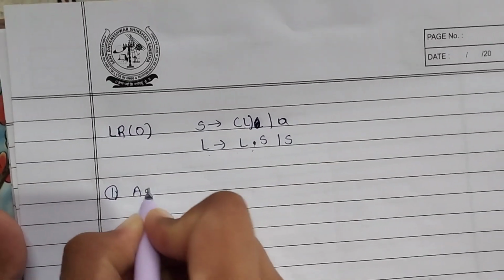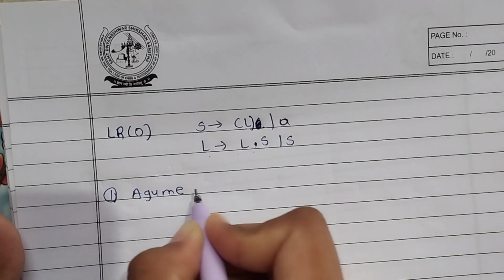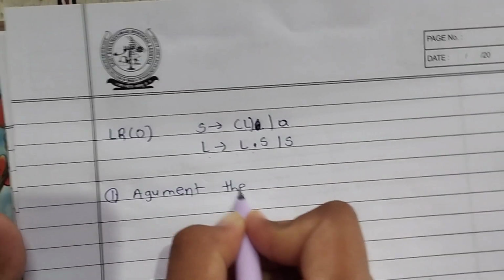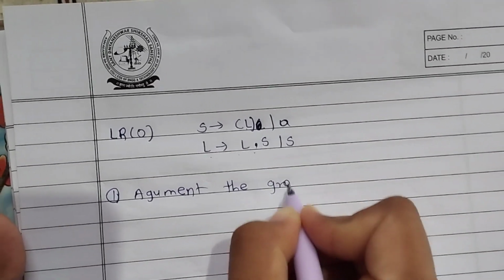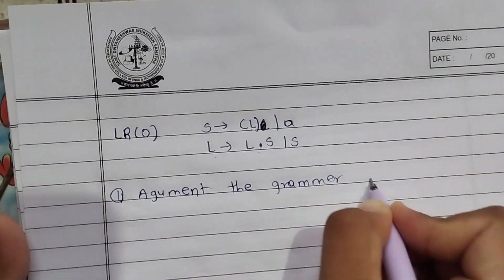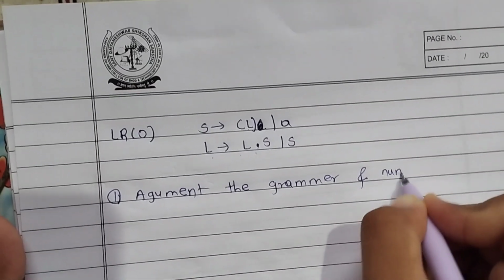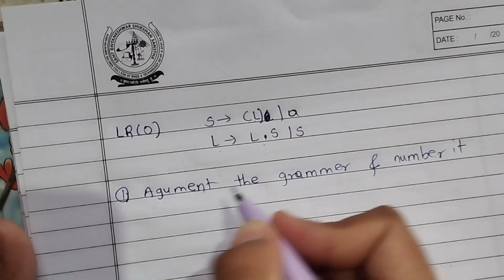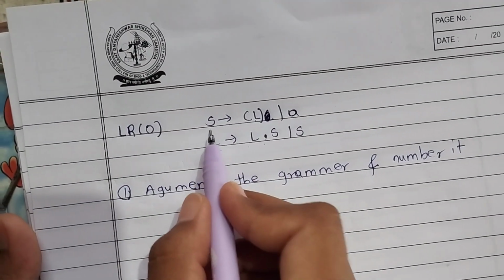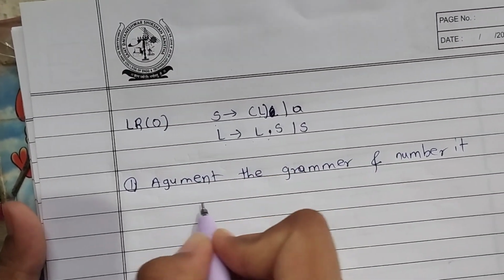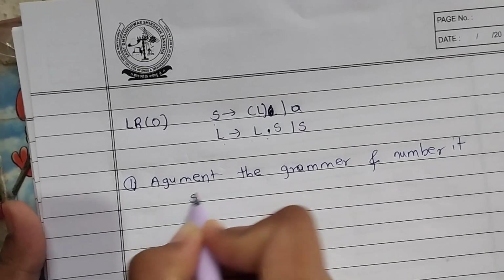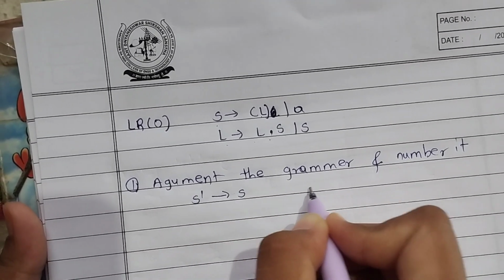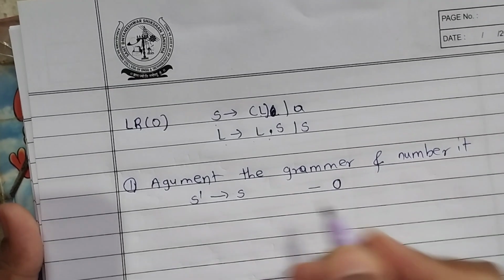augment the grammar and number it. So how do we do this? The starting symbol is S. So we first consider S' → S. This is the 0th number.